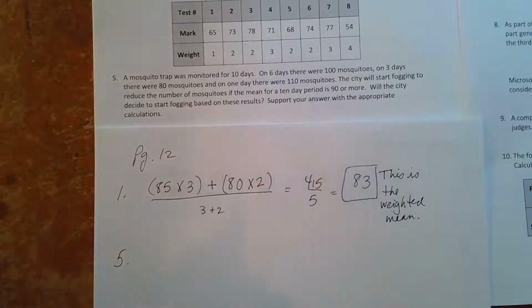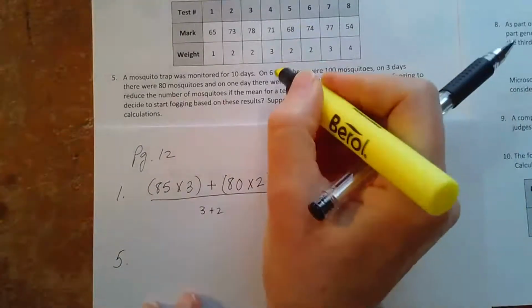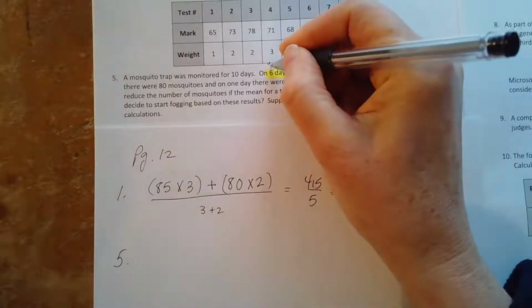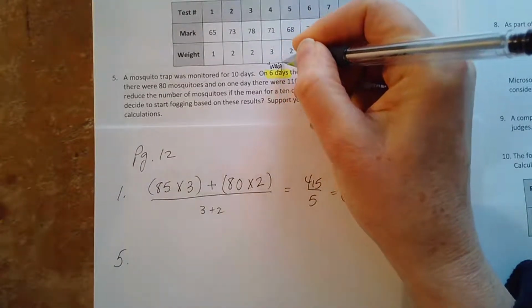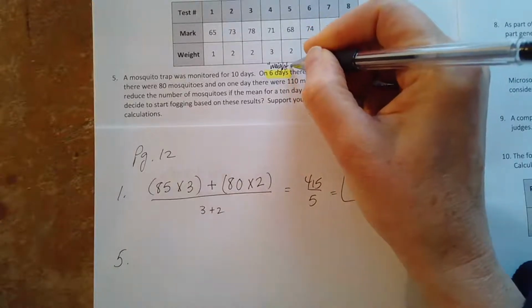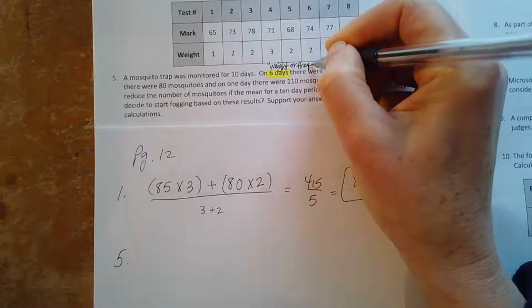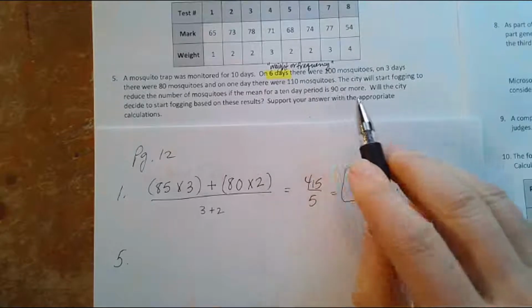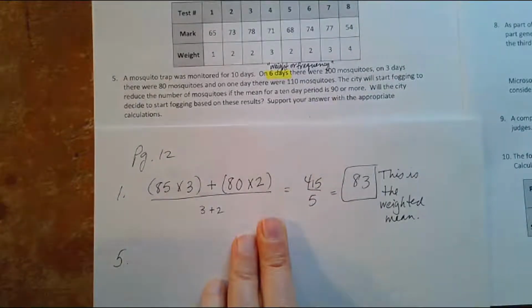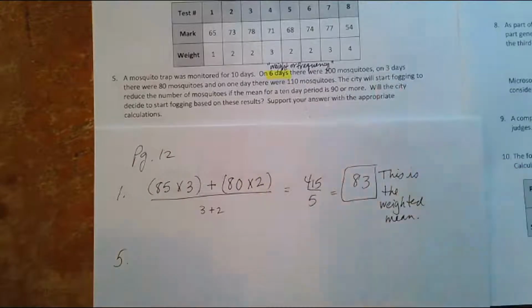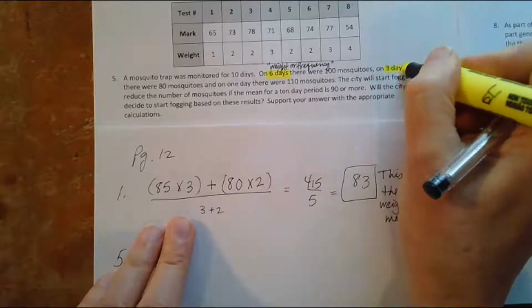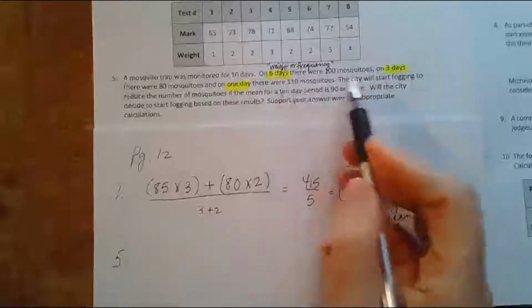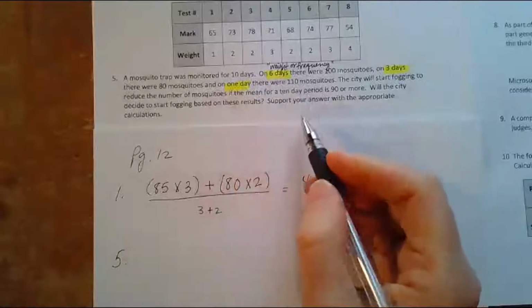So there were 100 mosquitoes 6 times, right? This is the weight. Now, it's not a physical weight, but it's the weight or the frequency that something happens. So the frequency is the number of times something occurs. 100 mosquitoes occurred 6 times, right? So this is a weight, this is a weight, and this is a weight. You'll notice that 6 plus 3 plus 1, that's my 10 days, right? That's the sum of the weights.